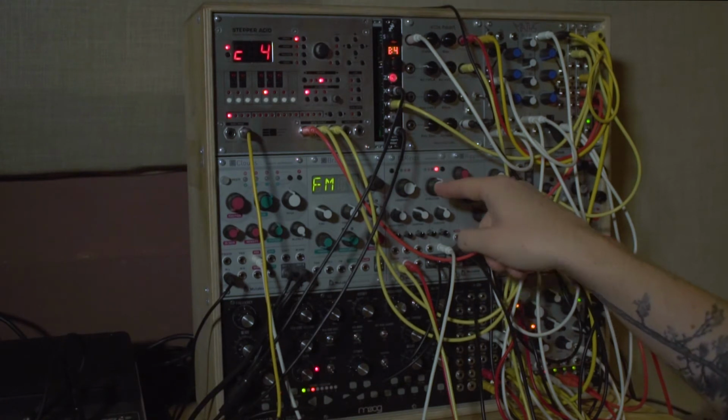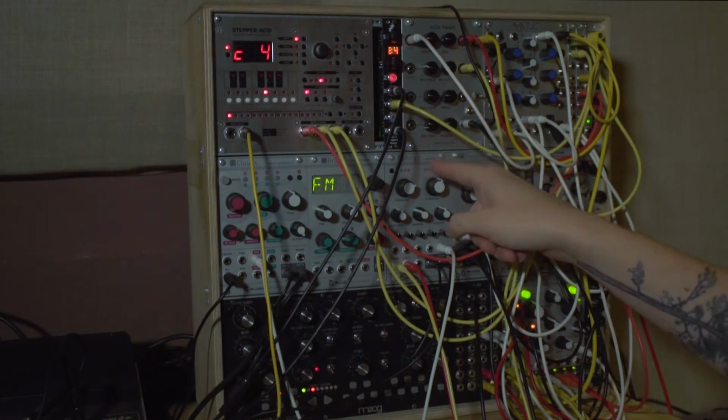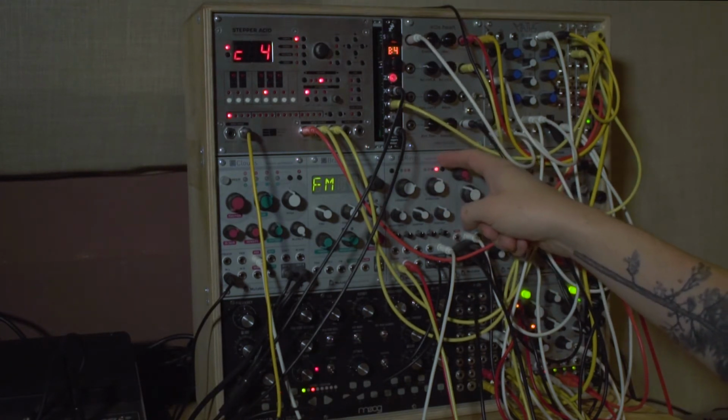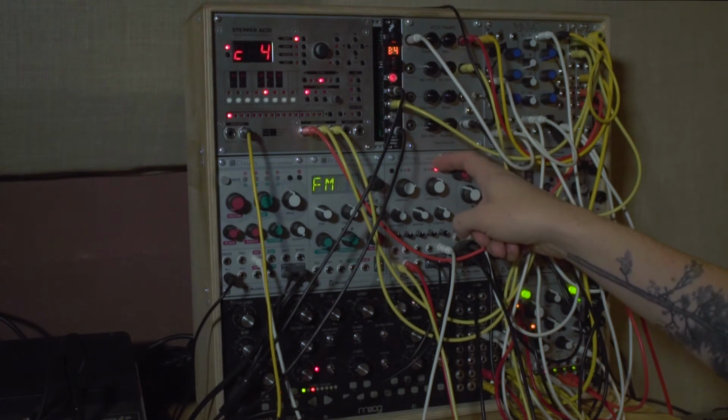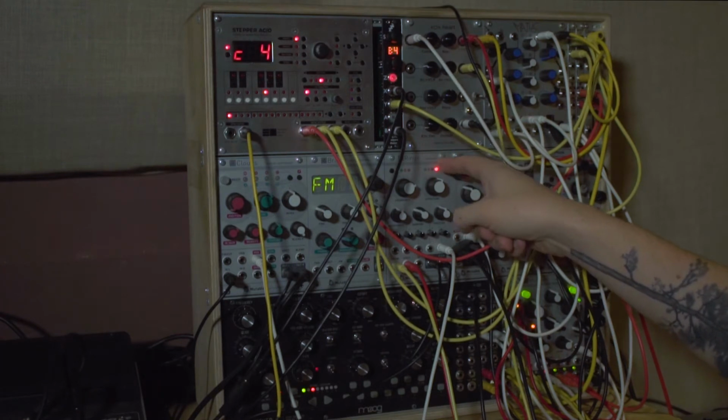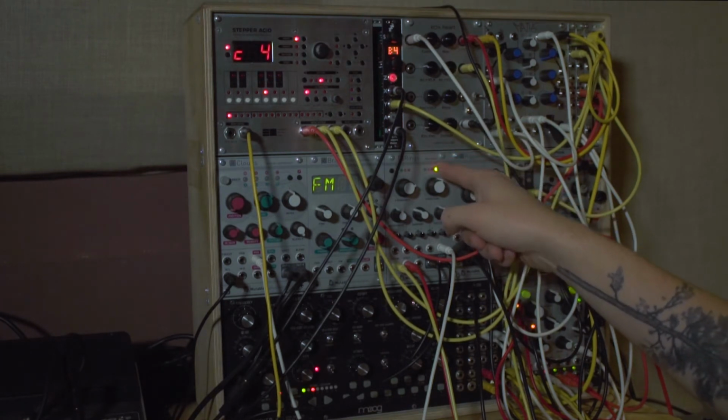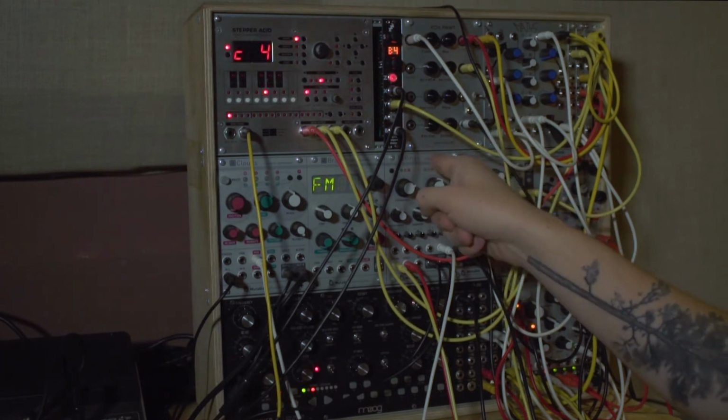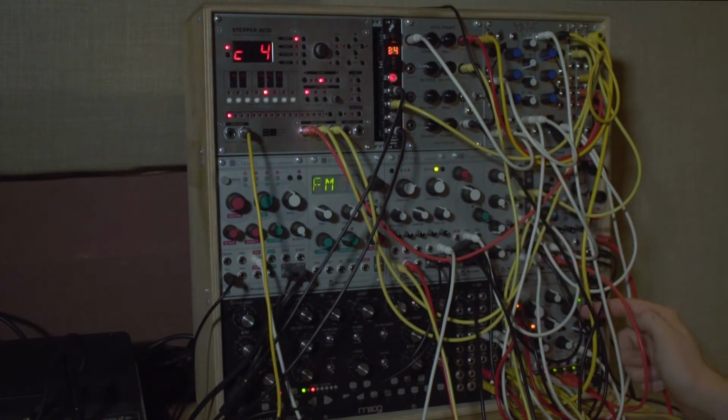So the whole time I've just been using one of the resonator modes on Rings, which is called inharmonic strings. That's this red light up here. I can select the different types of resonator. I just wanted to show another one briefly, which is called sympathetic strings. It's this orange mode right here, and it's really good for leads and arpeggios and more kind of melodic sequences.